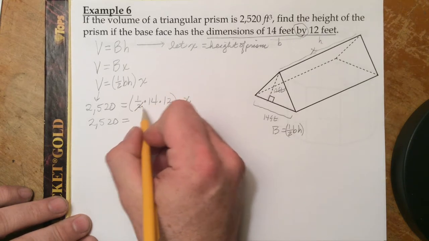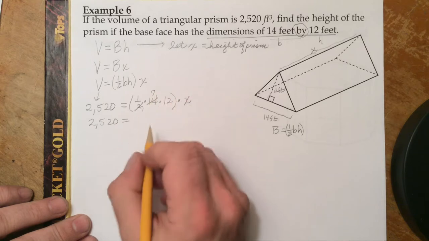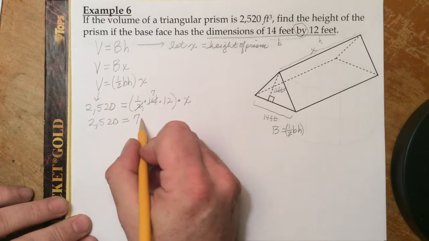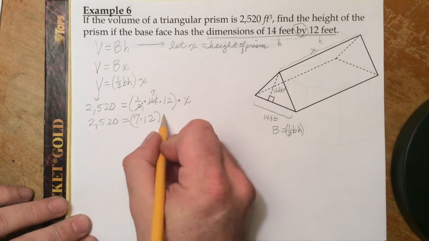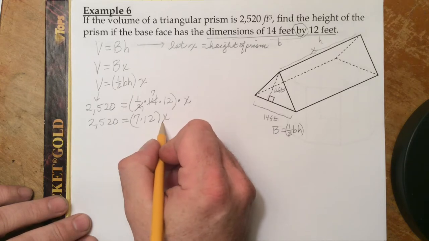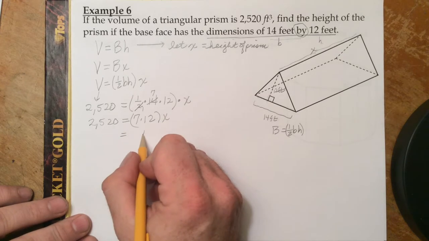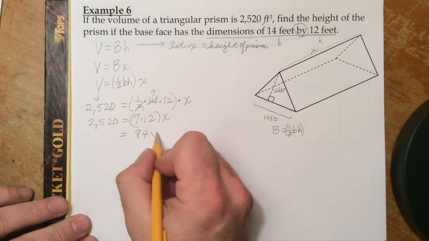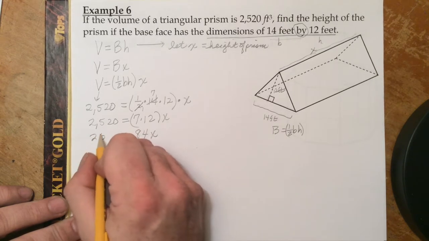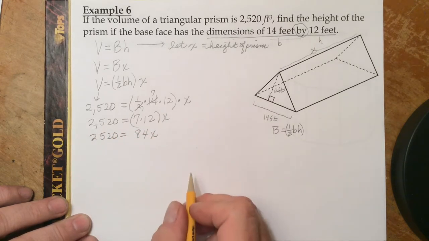2 goes into 2 once. 2 goes into 14 7 times. Now we have 7 times 12x. 7 times 12 is 84x. So 2,520 equals 84x.